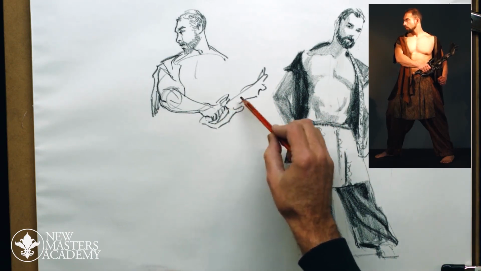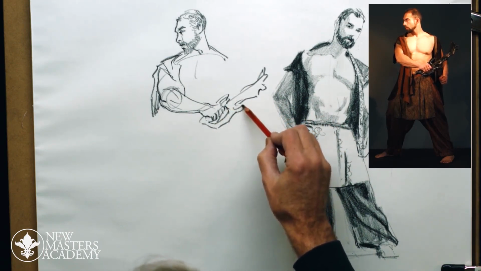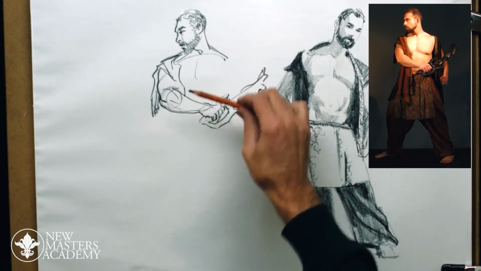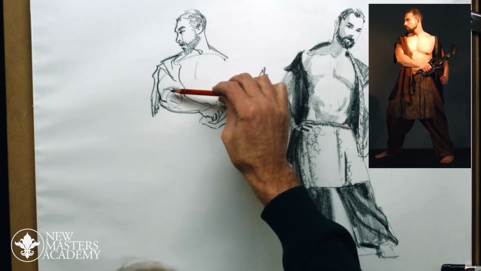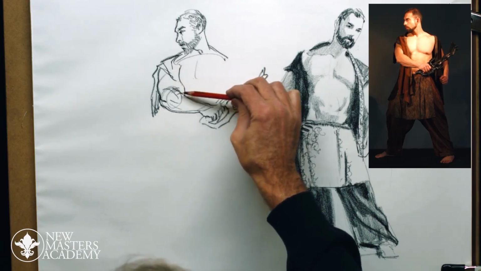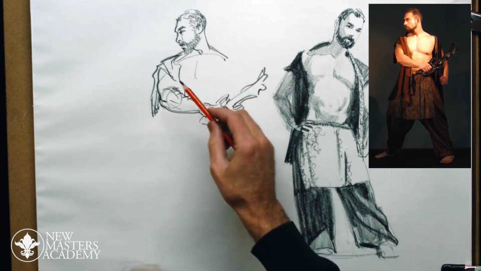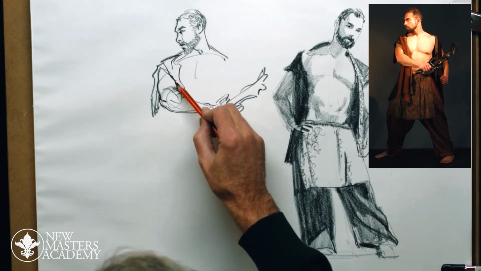So I'm staying with line throughout this, just to let line play a bigger part in what's going on here. Get a little bit of line here just to show how the form wraps around there.